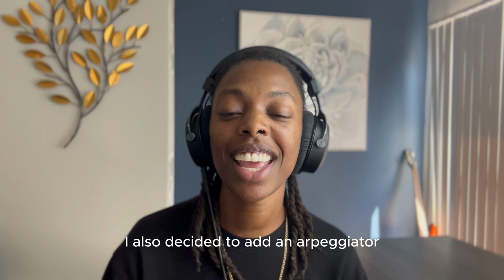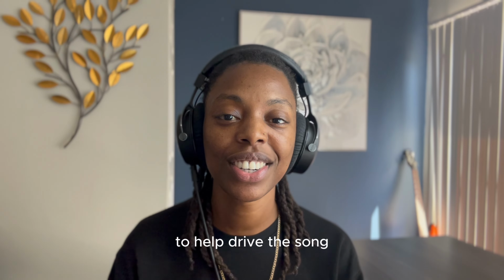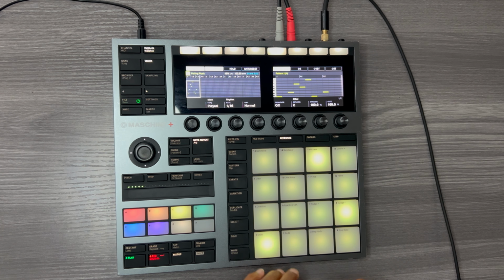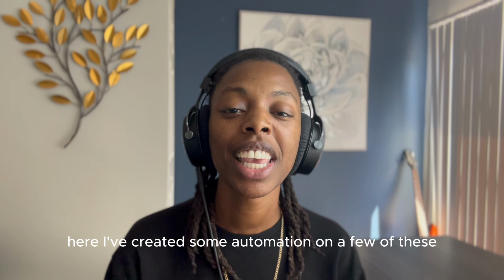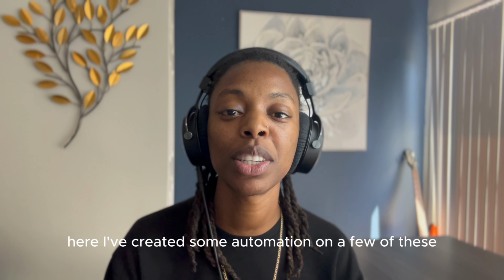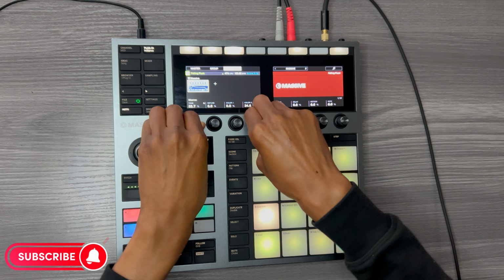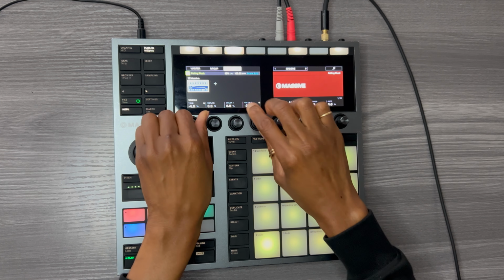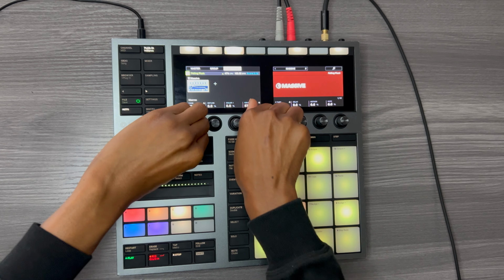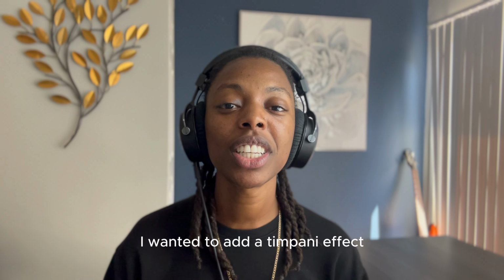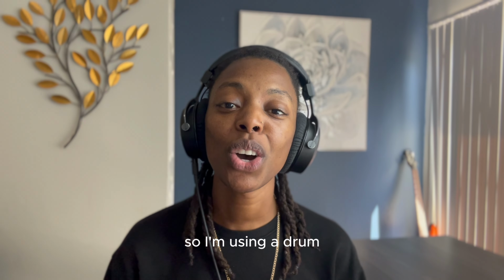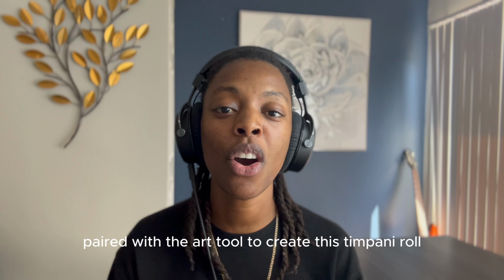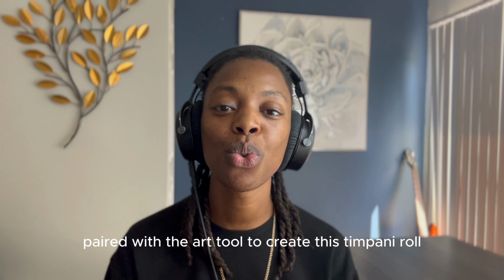I also decided to add an arpeggiator to help drive the song. Here I've created some automation on a few of these parameters. For the very last sound, I wanted to add a timpani effect. So I'm using a drum paired with the ARP tool to create this timpani roll.